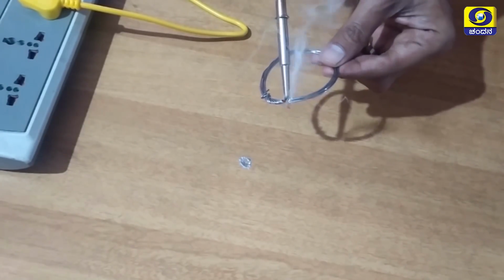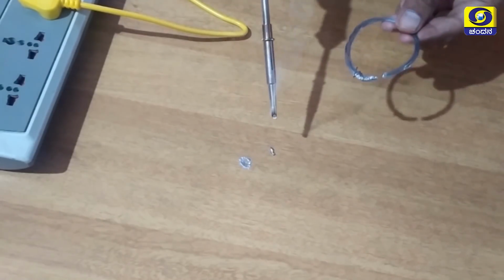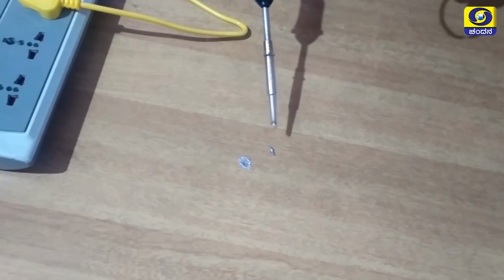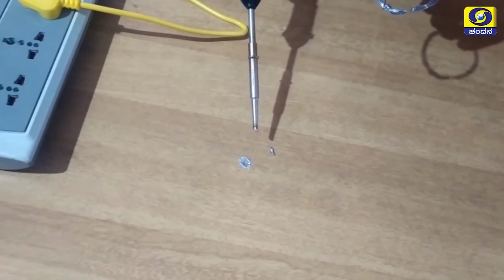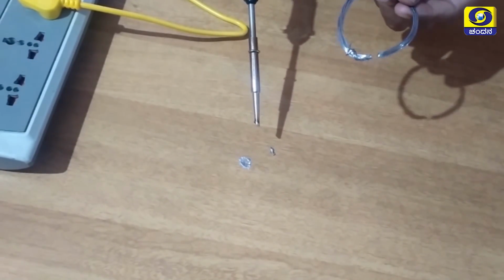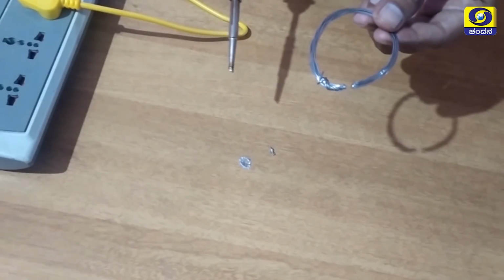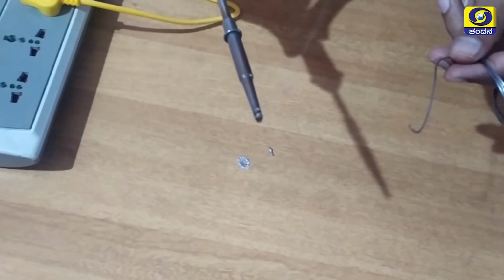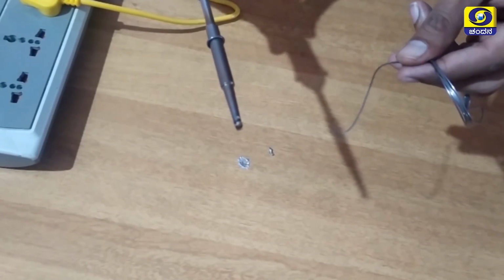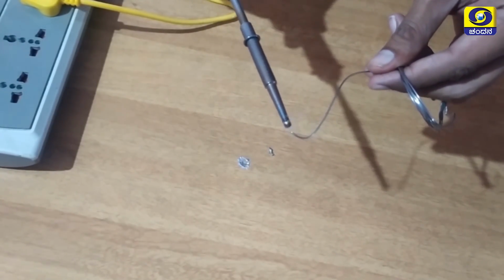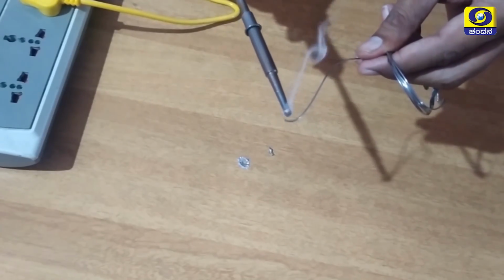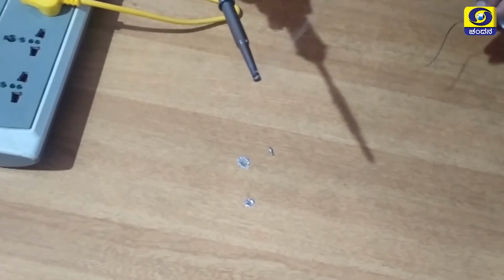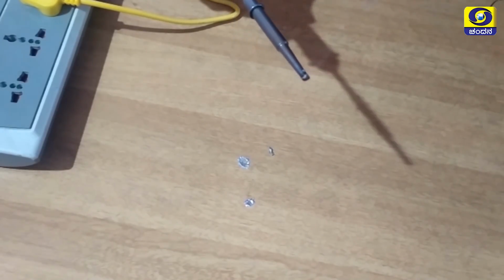This temperature is called the melting point at which this solid changes into liquid state. For tin lead alloy, the temperature is 183 degrees Celsius. Usually, alloys have a low melting point, children, and they have a high resistance also. So, remember, alloys have a low melting point and a high resistance.